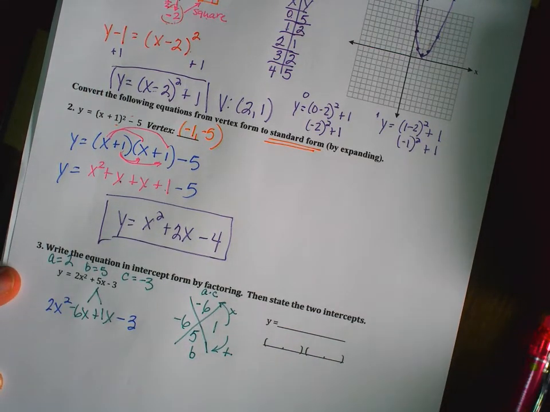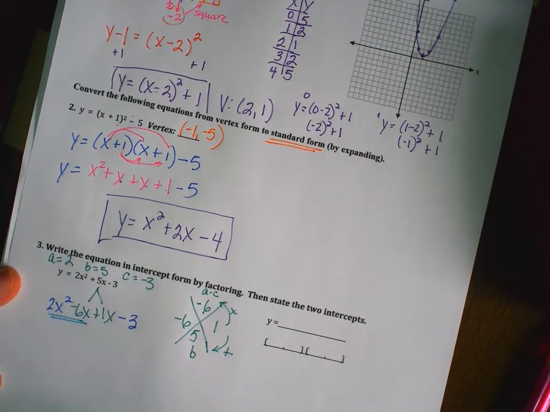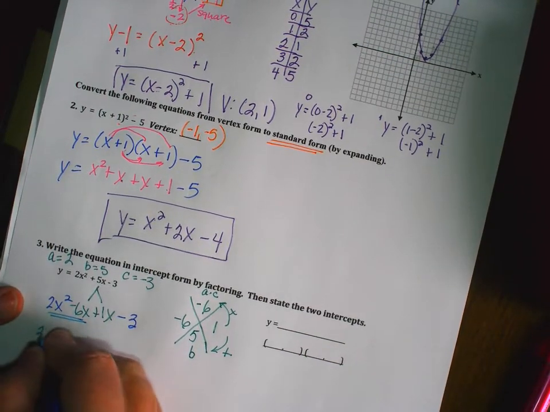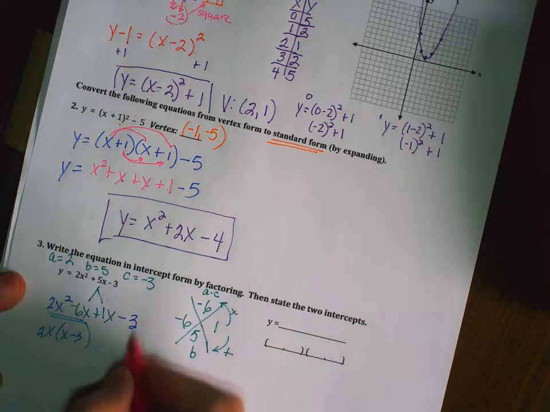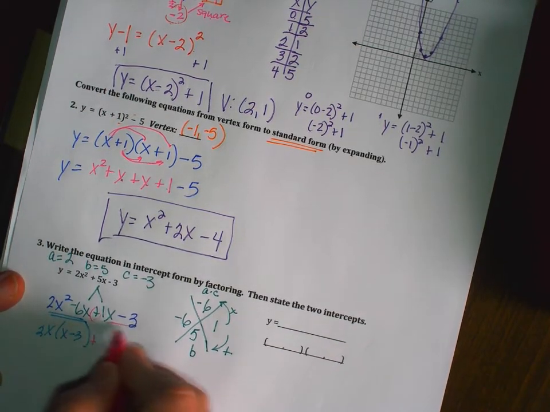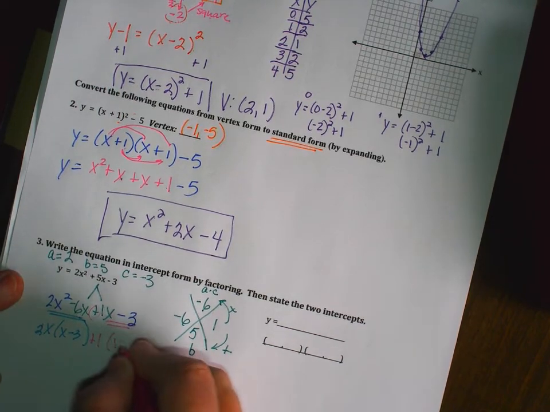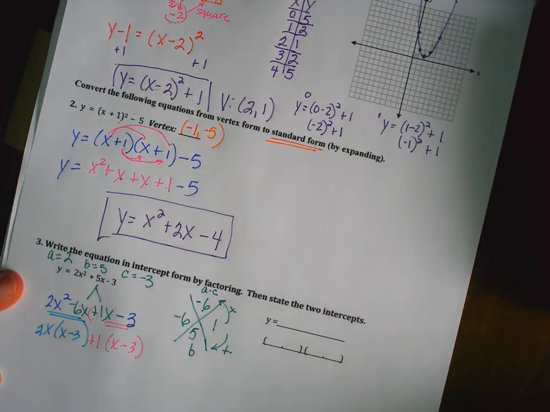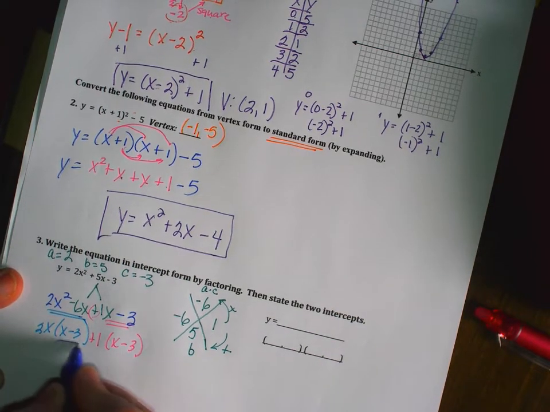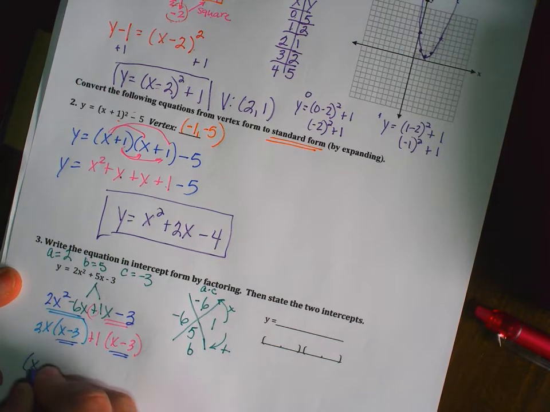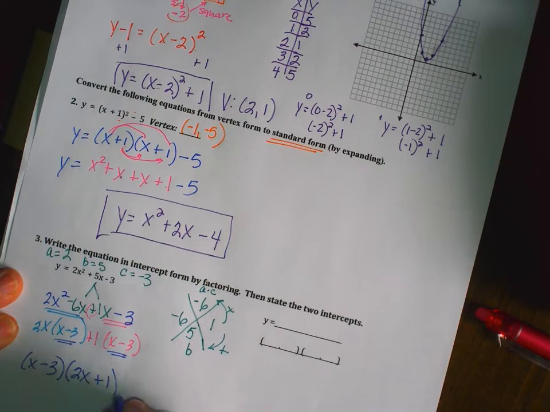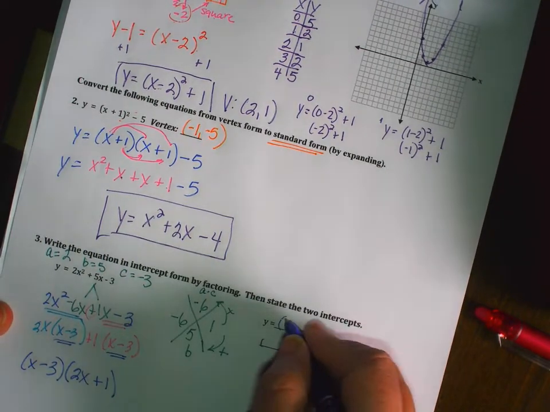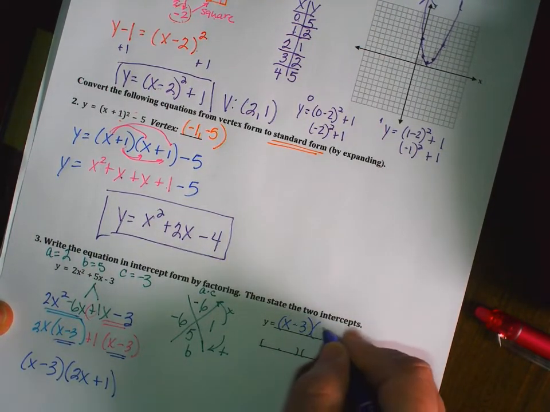Now I'm going to factor. So I do factor by grouping. I can take a 2x out of this, so I have 2x times x minus 3. And this is a plus, so I'm going to have a plus here, and there's nothing I can factor out of that, so I'm going to take a 1 out, and I have x minus 3. And then what we're going to do is factor this out, so I have x minus 3, and then what's left is the 2x plus 1. And that is my intercept form, so I'm going to put that up here, x minus 3, and then 2x plus 1.